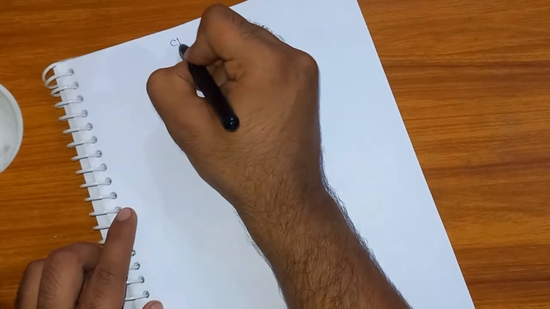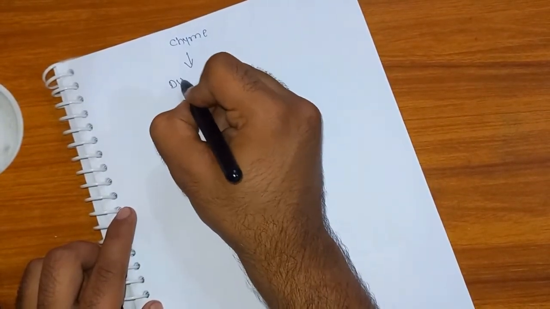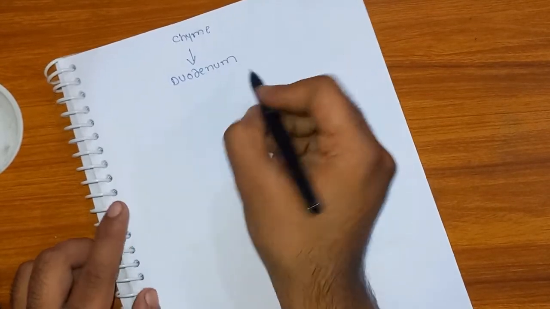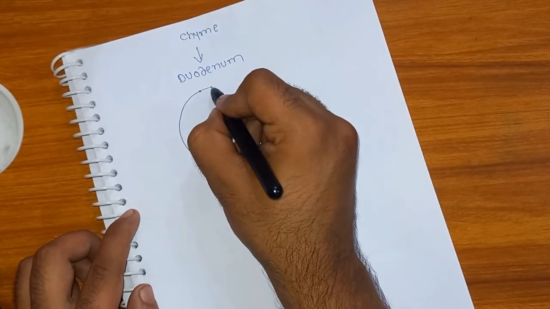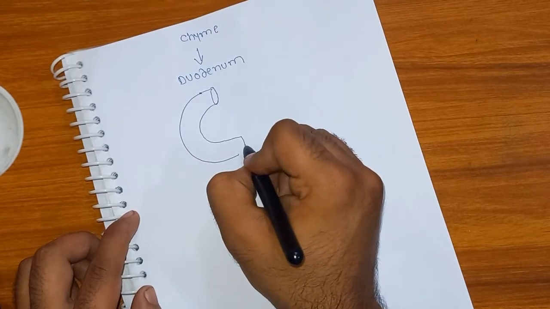Now after that, this chyme reaches the small intestine. It enters into the duodenum, which is the first part of the small intestine. Remember, one thing you have to remember about the duodenum: it is C-shaped. That can be asked.